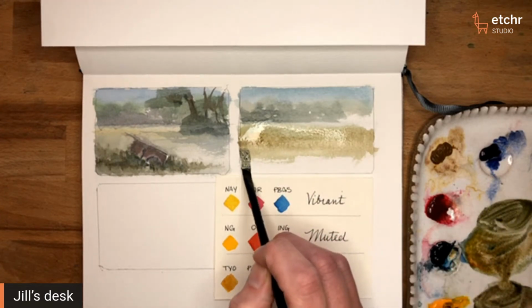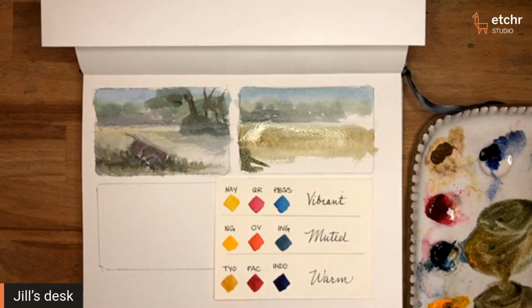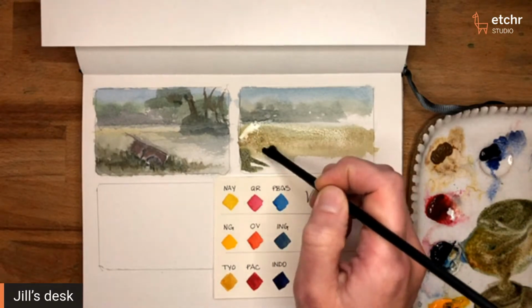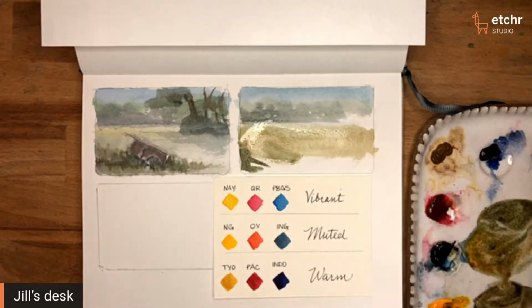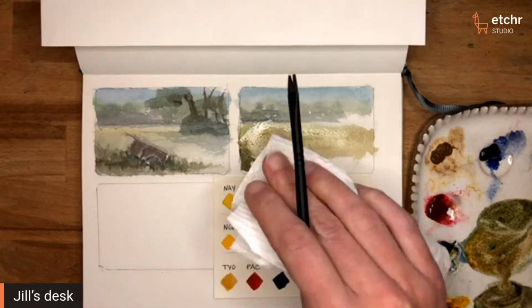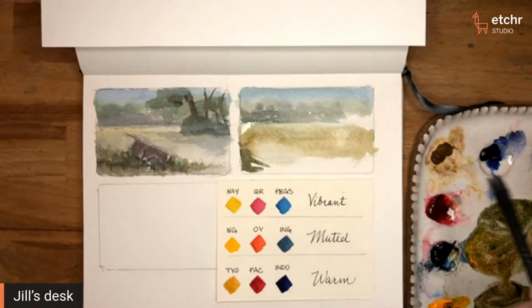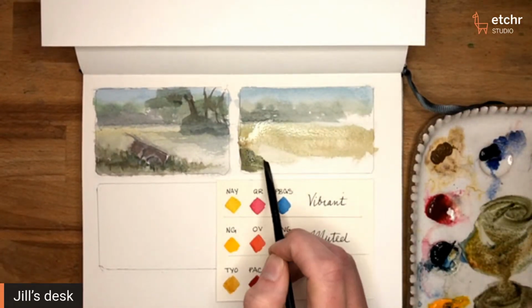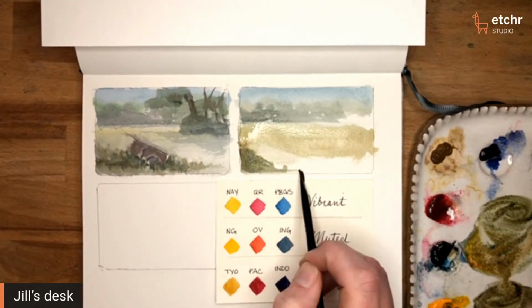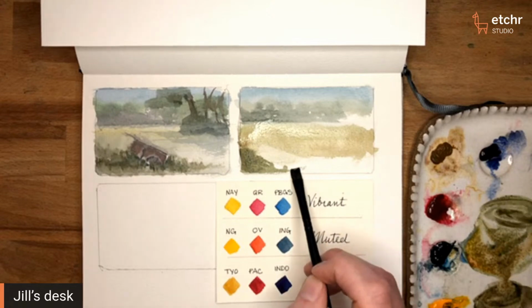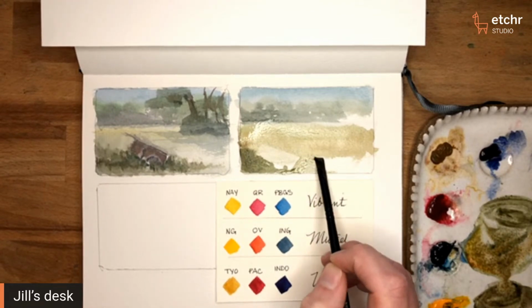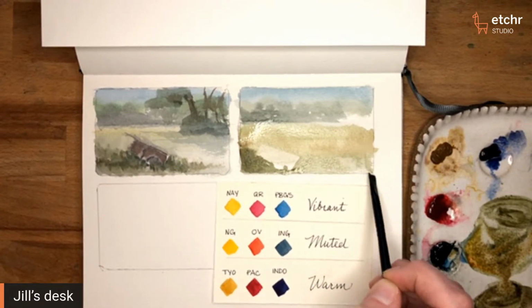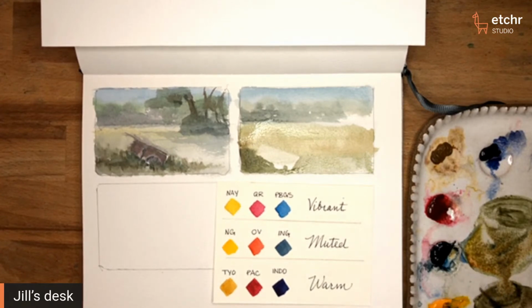Yellowy ochre sort of look. So we're going to rub that out. I should just use that. And then going back up to bounce around the page.